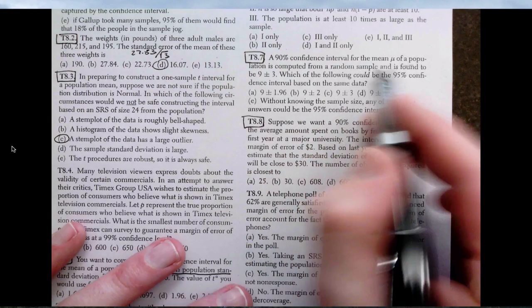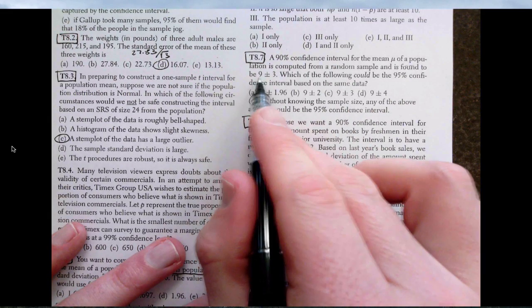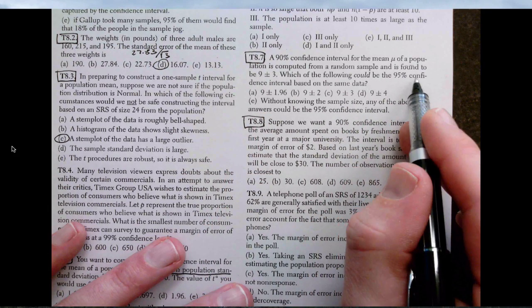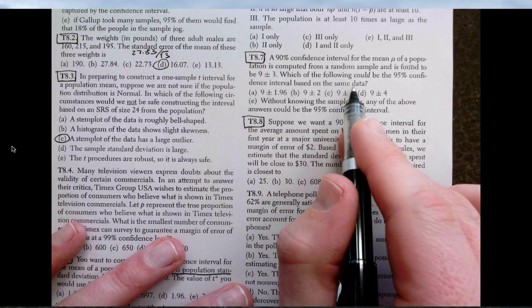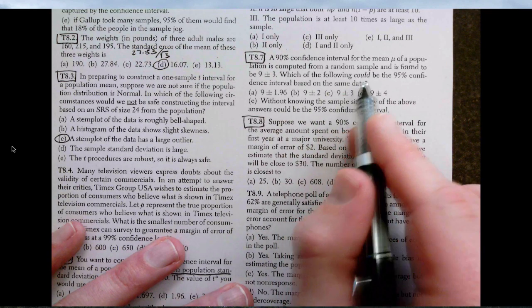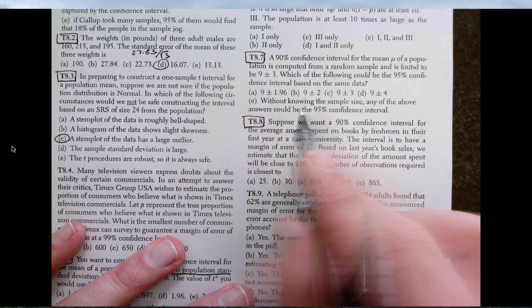Okay, 7. A 90% confidence interval for the mean population is computed with a random sample and is found to be 9 plus or minus 3. Which of the following could be the 95% confidence interval based on the same data? All right, first it's got to be centered at 9. Anything not centered at 9 is out.